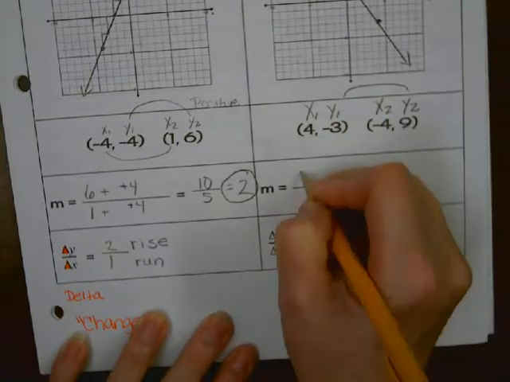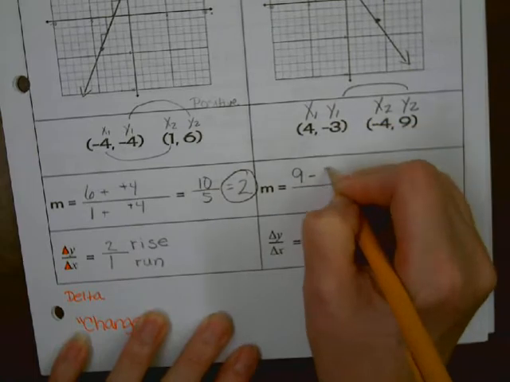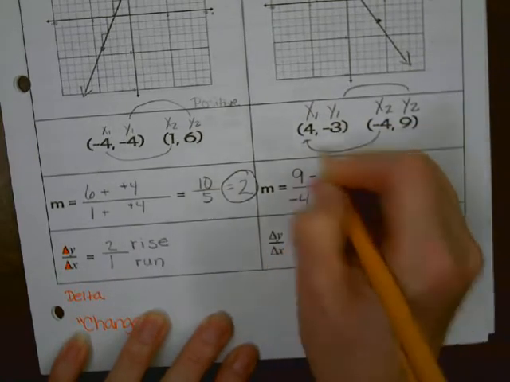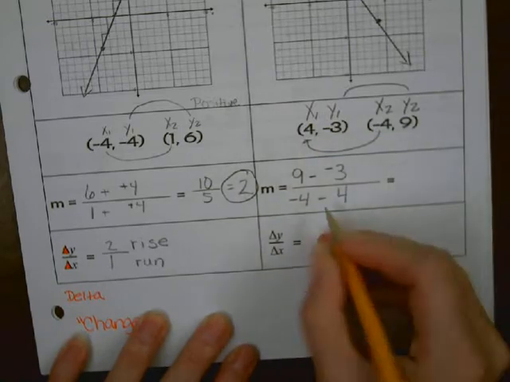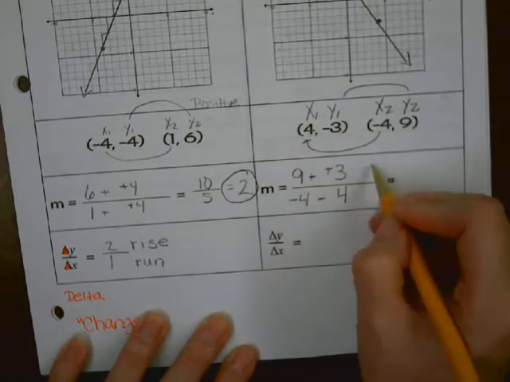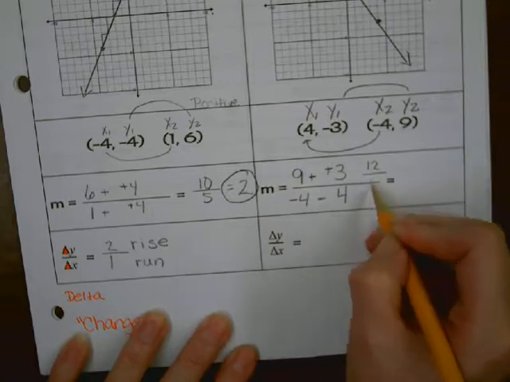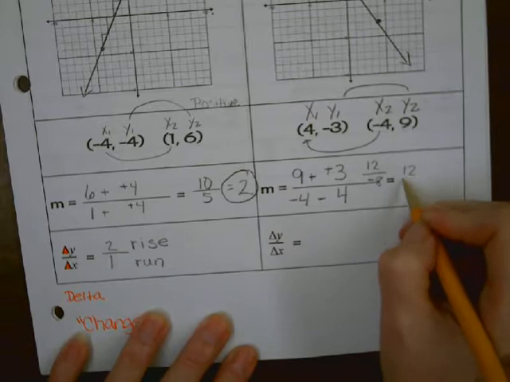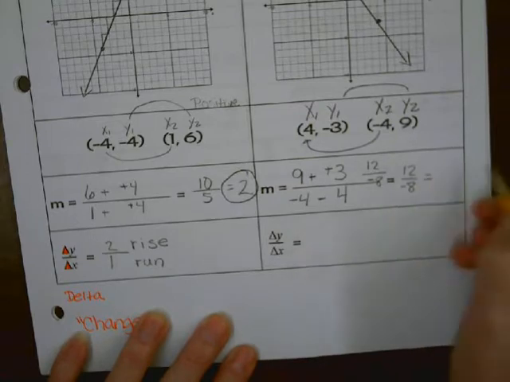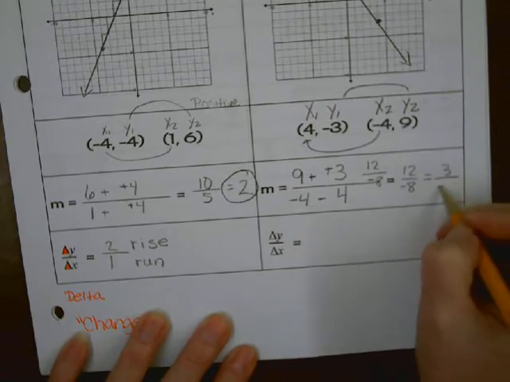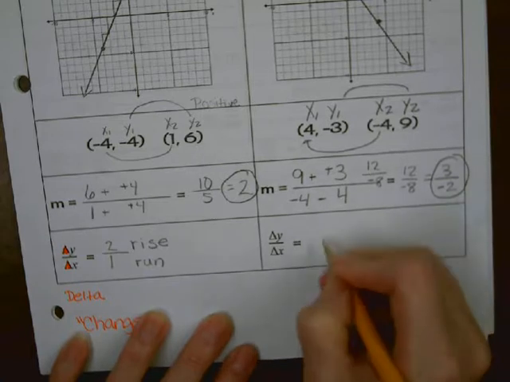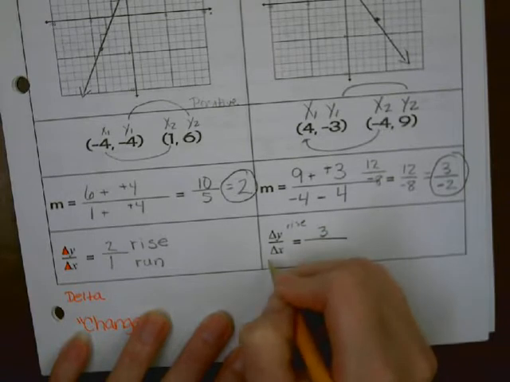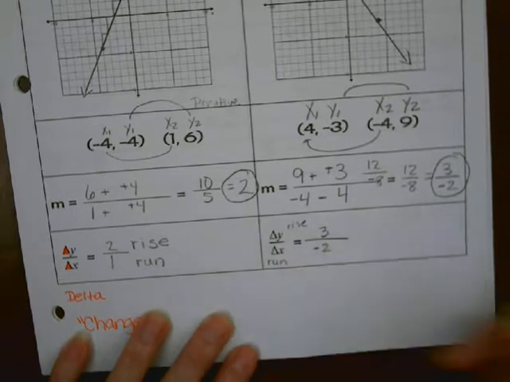All right, so 9 minus a -3 and -4 minus a 4. Let's see what I get. Add the opposite, so I get 12 over -8. Can reduce to 3 over -2. So every time I get a rise of 3, I get a run of negative 2.